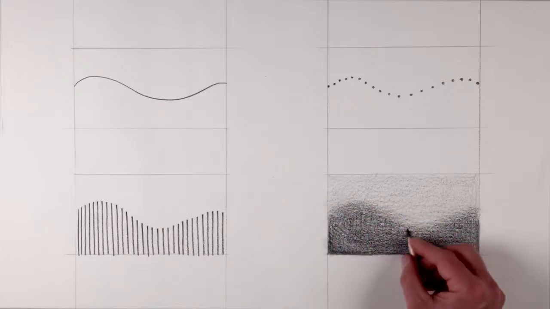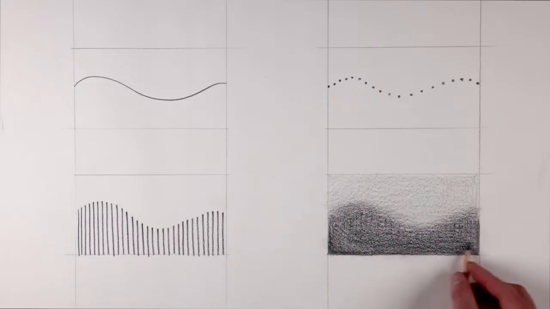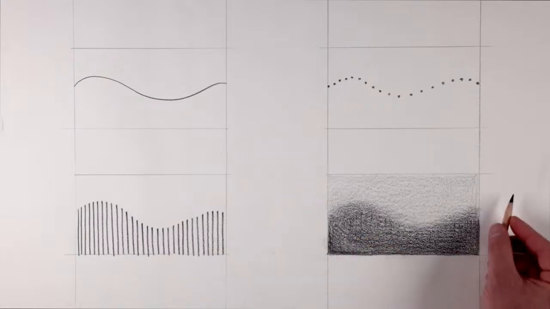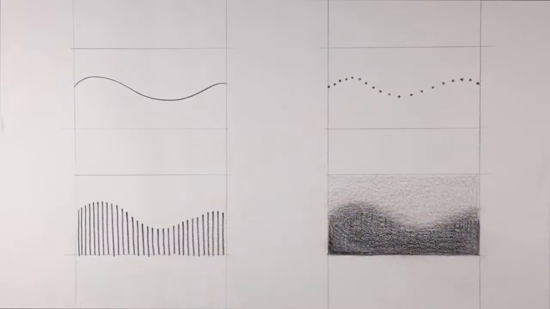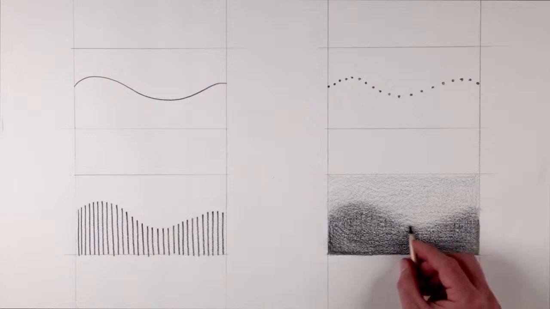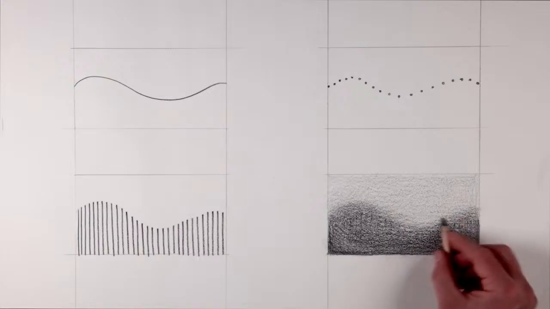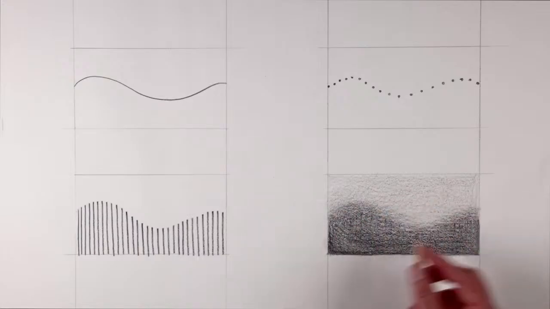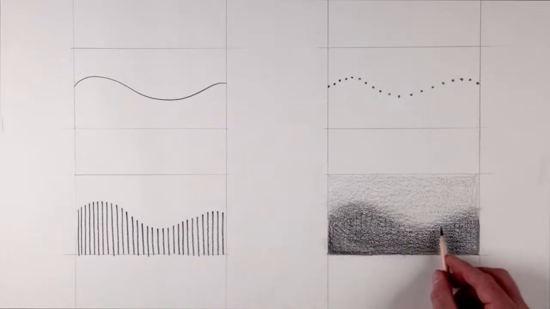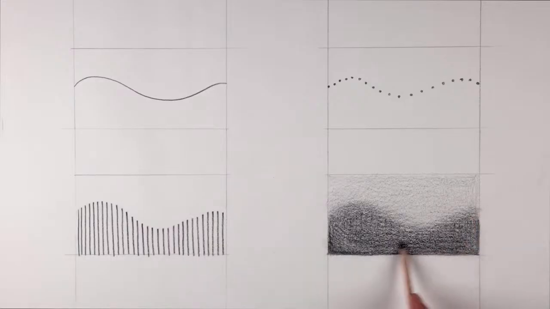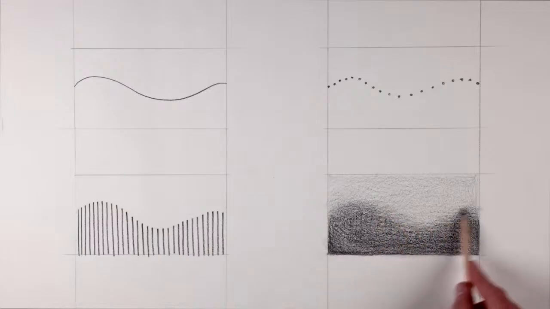So what we have here are 2 areas of value, a darker area down below and a lighter area at the top. Now the boundary in between them is very hazy and soft, but we can still see the implication of the same curved line we've been working with. I want to soften this line as much as I can while still having it be visible.